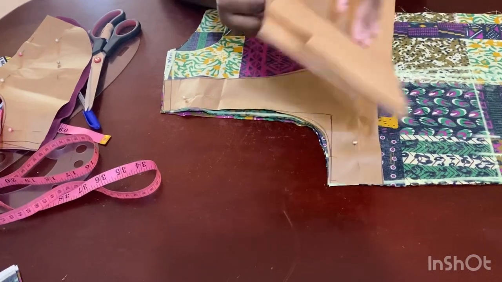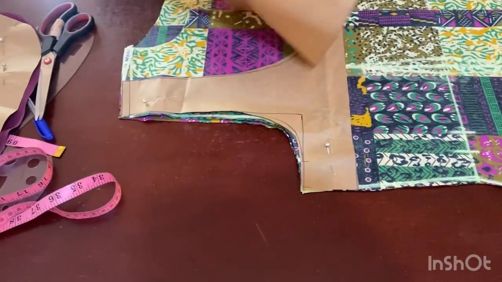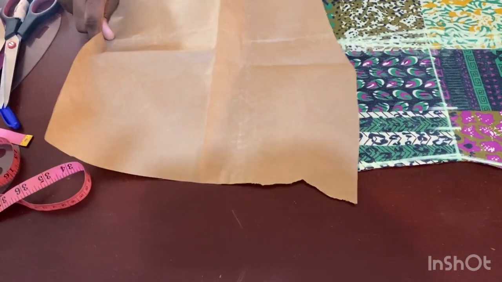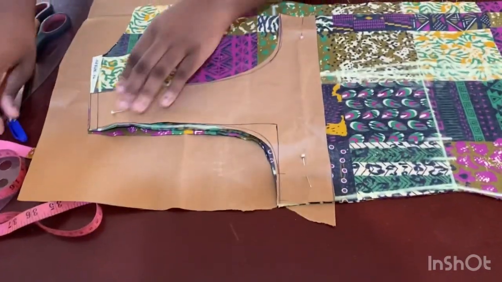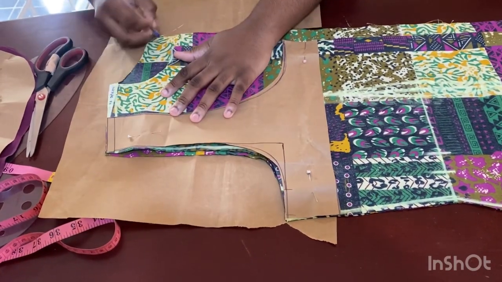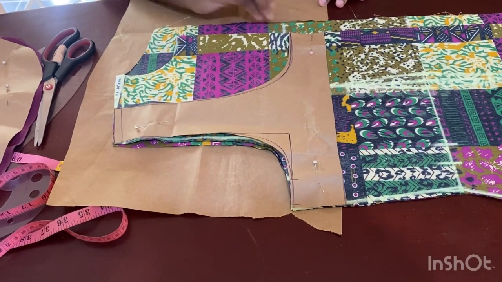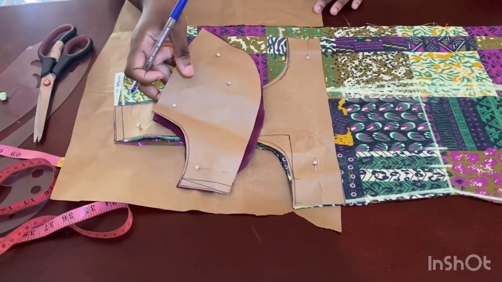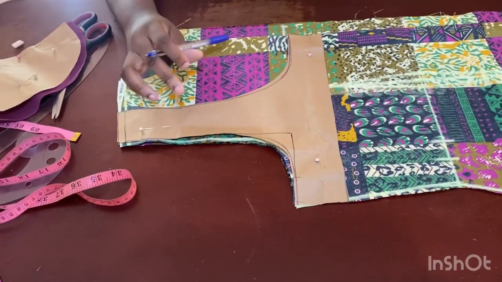Like maybe let's say this is the paper I'm working with. After I've cut out my whole pencil dress, I can just go ahead now and place my paper like this, maybe underneath it, and then trace out all the curves like this: trace out the side, trace out the armhole, trace out the neckline. Then after that, I can go in and cut out the part I want to use to form the colored part, right?